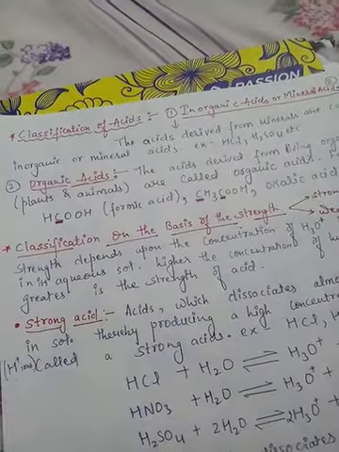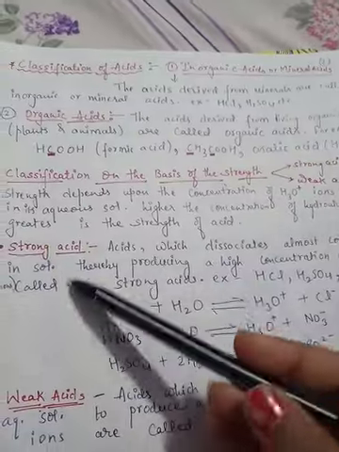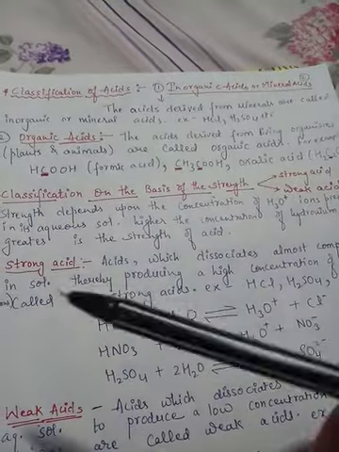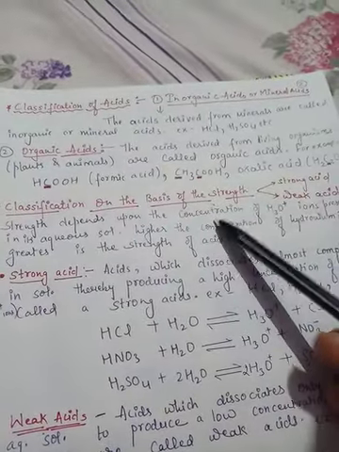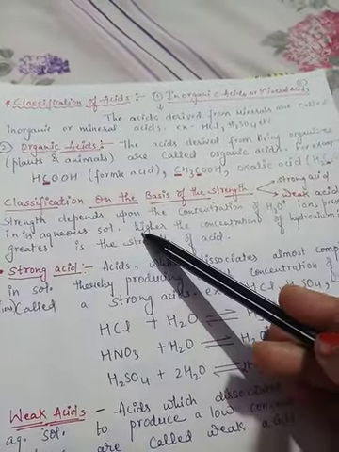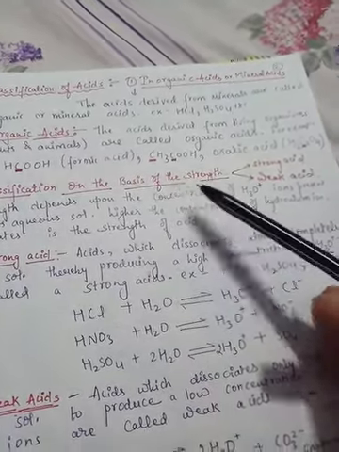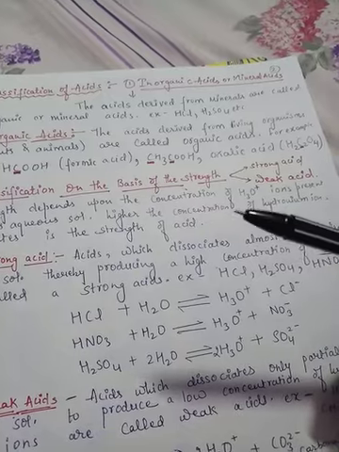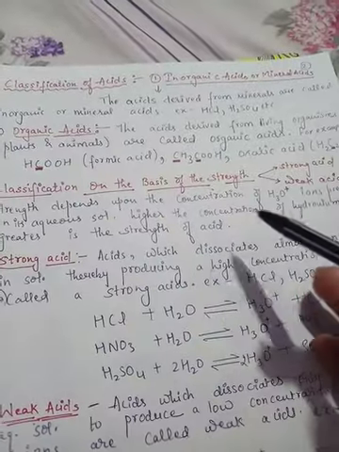Now classification of acids on the basis of strength. Strength के basis पे भी हम acids को classify करते हैं as strong acids and weak acids. किसी भी एसिड की जो स्ट्रेंथ है वो किस पे डिपेंड करती है? स्ट्रेंथ डिपेंड्स अपॉन द कंसंट्रेशन ऑफ H3O+, मीन्स हाइड्रोनियम आयंस प्रेजेंट इन इट्स एक्वस सॉल्यूशन. हाइड्रोनियम आयंस वो कितने ज़्यादा हैं, कितने कम हैं, उसी पे ऑन द बेसिस ऑफ दैट ओनली स्ट्रॉन्ग एसिड्स एंड वीक एसिड्स आर क्लासिफाइड. And if the concentration of hydronium ion is greater, then the acid is strong.